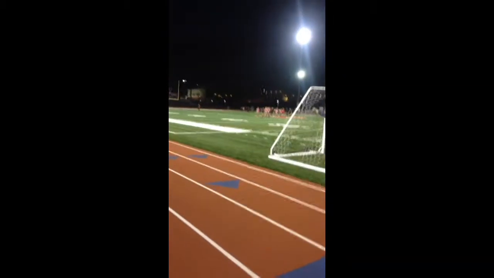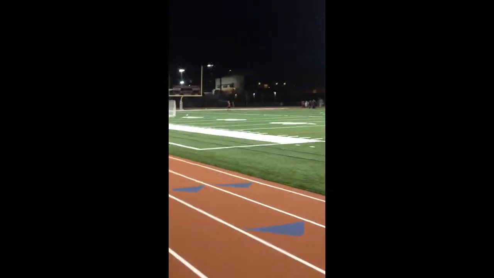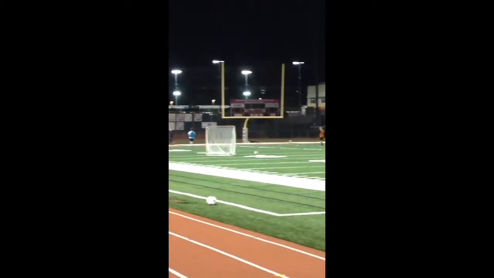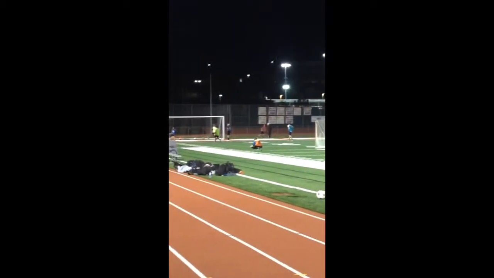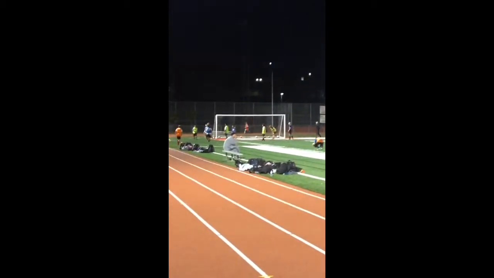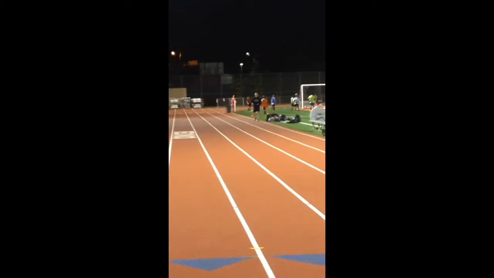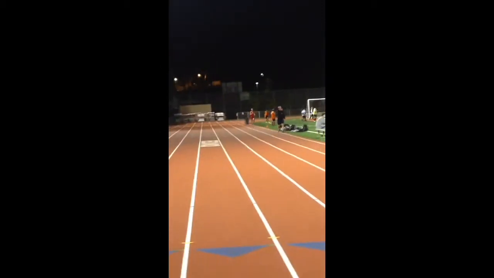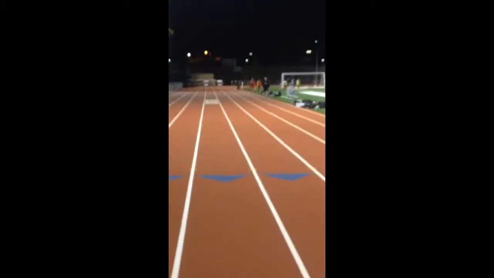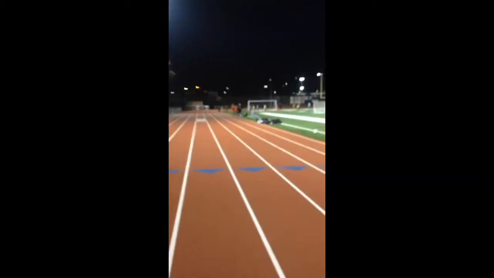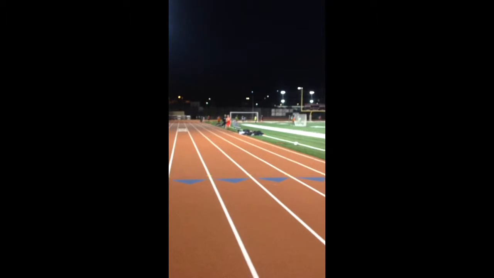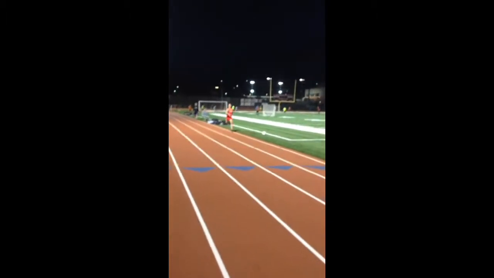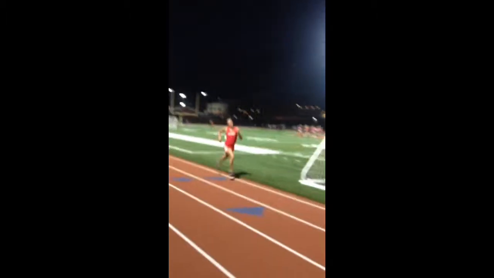See if you can see him. There he is right there. Coming around the corner, with 44 seconds. Here he comes. 55 seconds. Keep going, don't stop, Hammer. You got a minute so far.